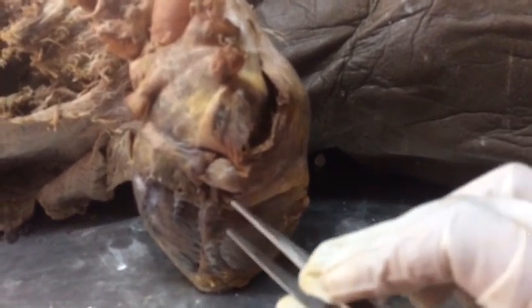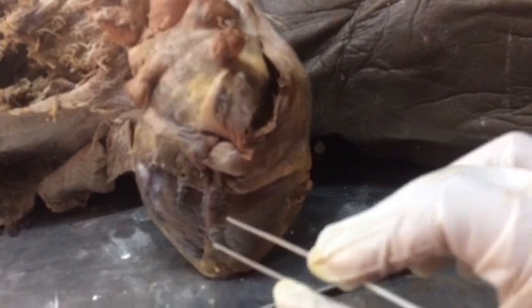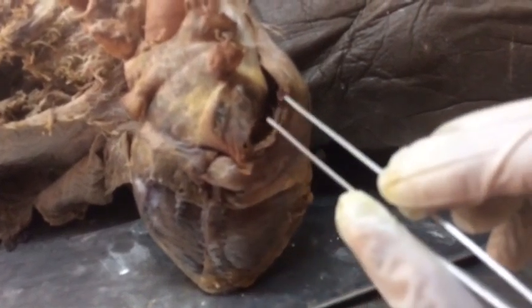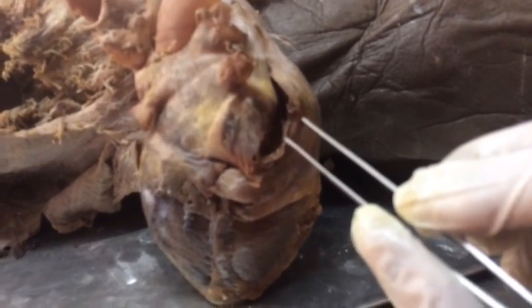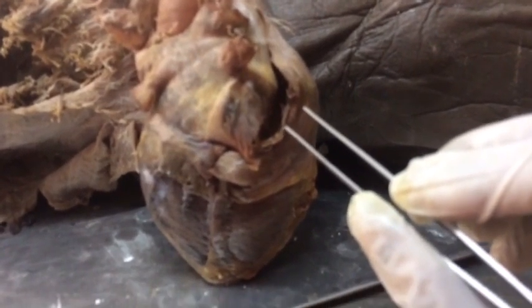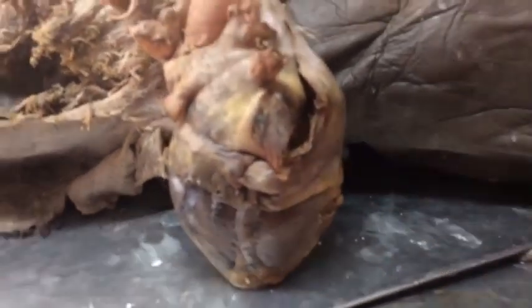So 60% of the venous drainage of the heart is into the coronary sinus, whereas the remaining 40% is into those two.